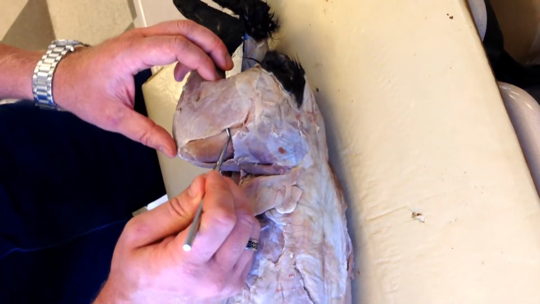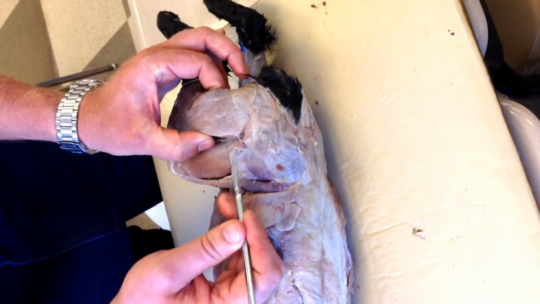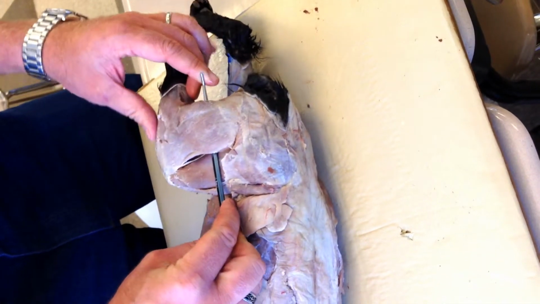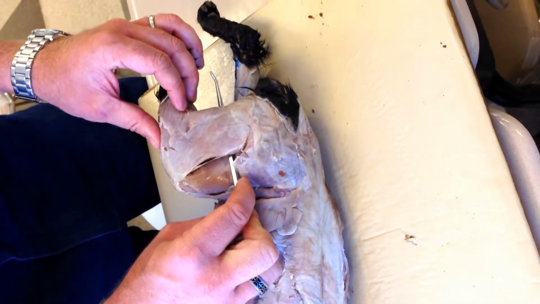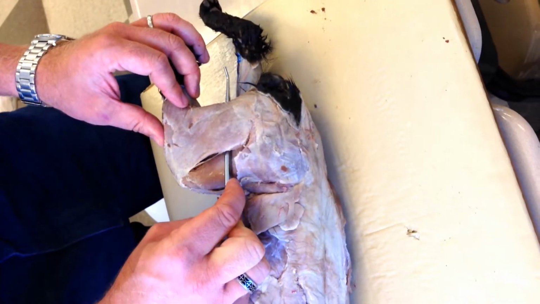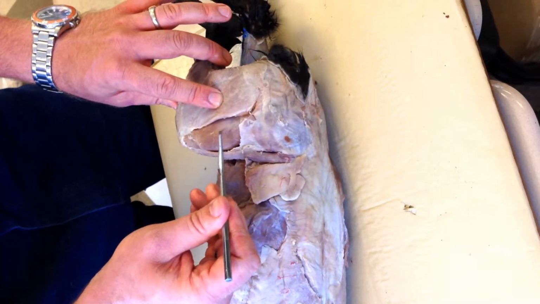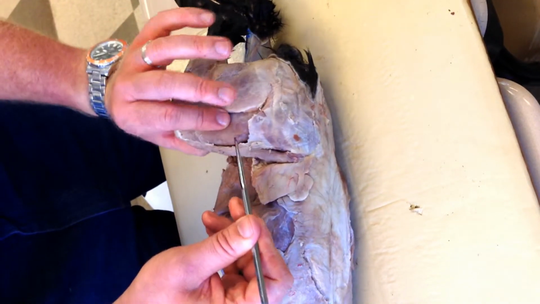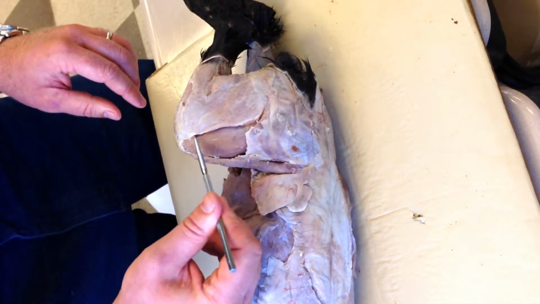Number 24, the major large back of the thigh muscle that I've isolated here. 24. Number 25 is this muscle that's here, and you can see part of it on the inside as well. 25.